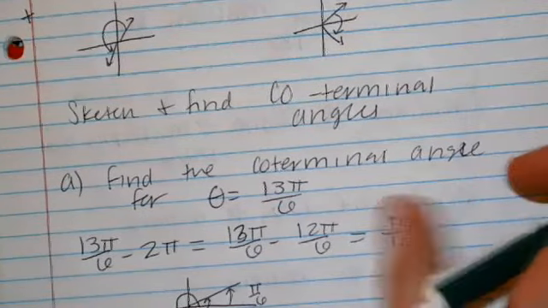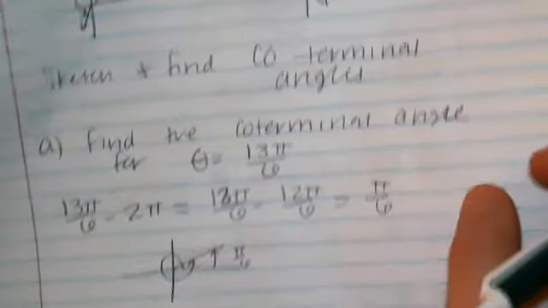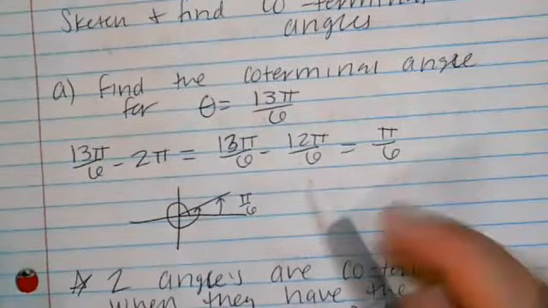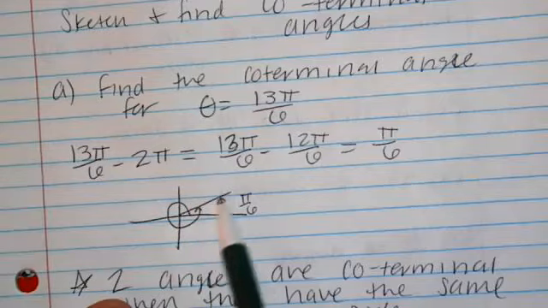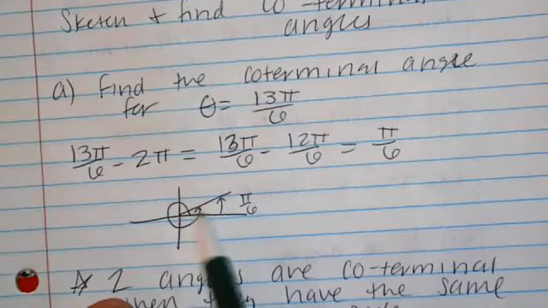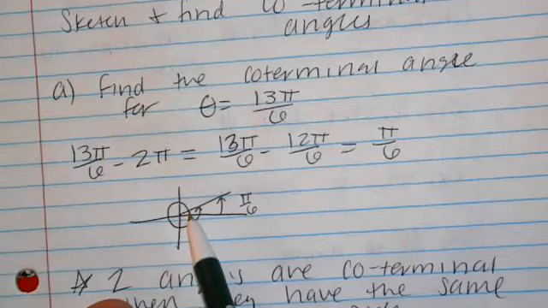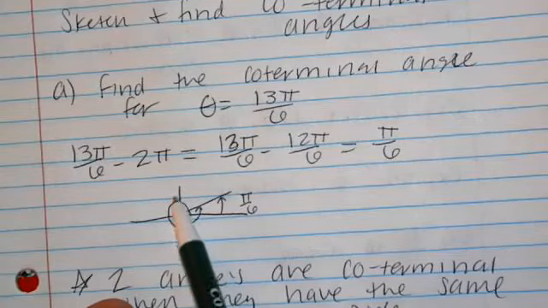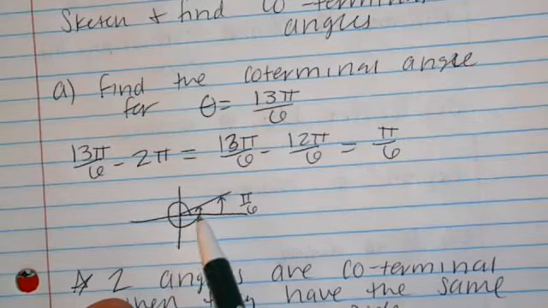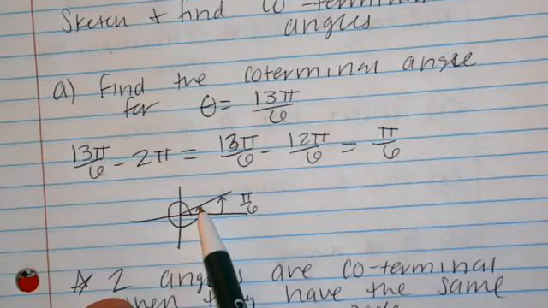We should know from doing our unit circle where pi over 6 lies. Pi over 6 would be that first line that's only 30 degrees in. So if we look at 13 pi over 6, that would go all the way around and back up to pi over 6. How do we know that? An entire unit circle is 2 pi.